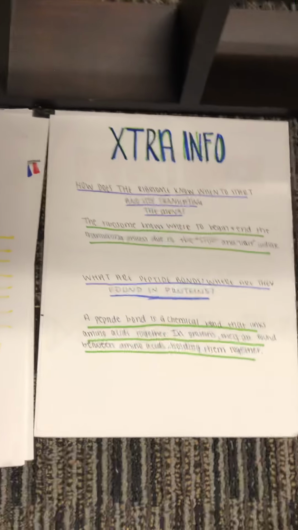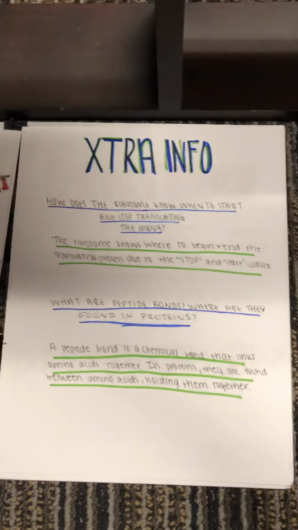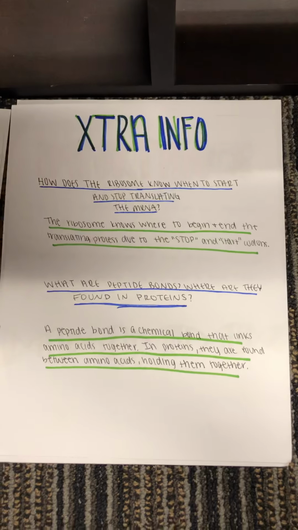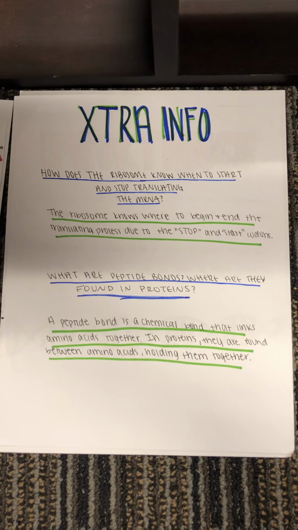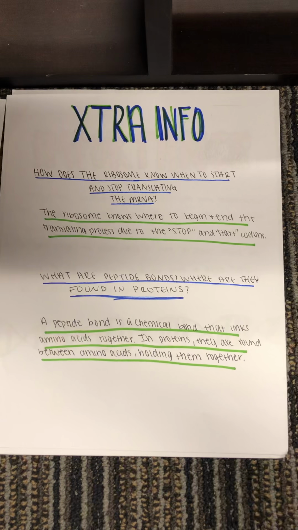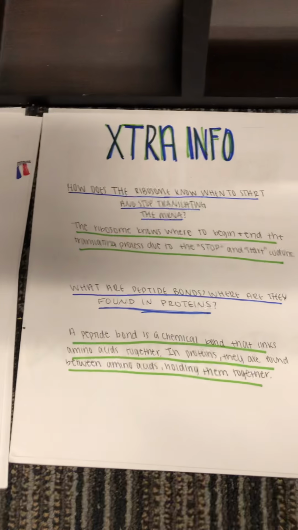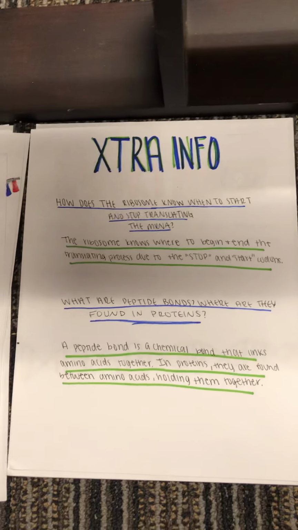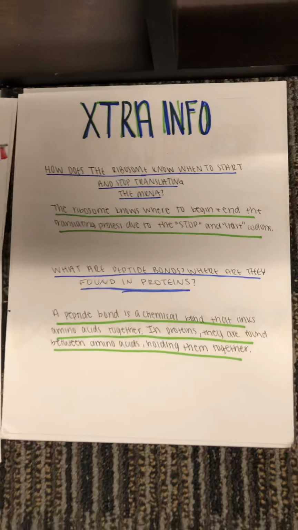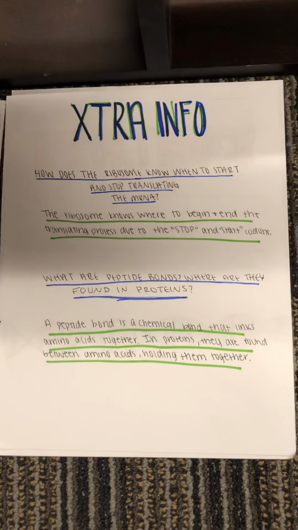Okay, this is just some extra info that you would want to know that has to do with protein synthesis. So how does the ribosome know when to start and stop translating the mRNA? There are actually start and stop codons. One of the stop codons is UGA, as we like to say in class, and it'll tell the ribosome when to start and stop.